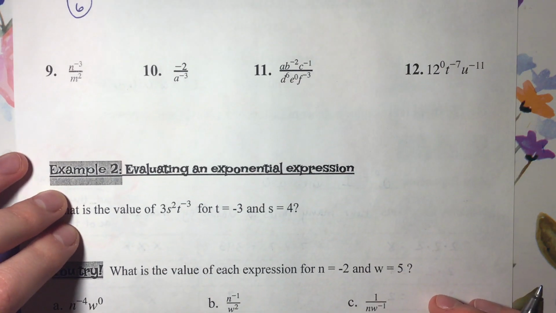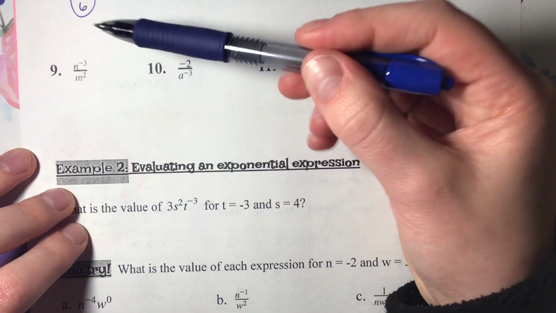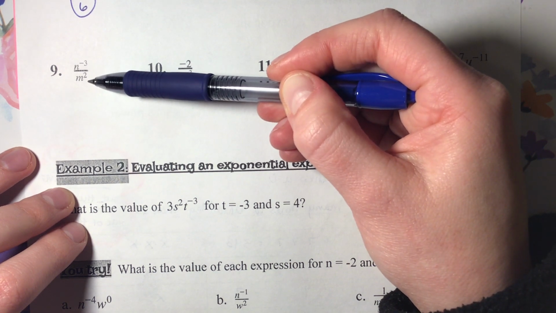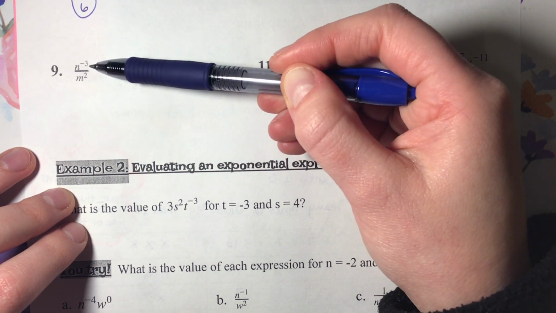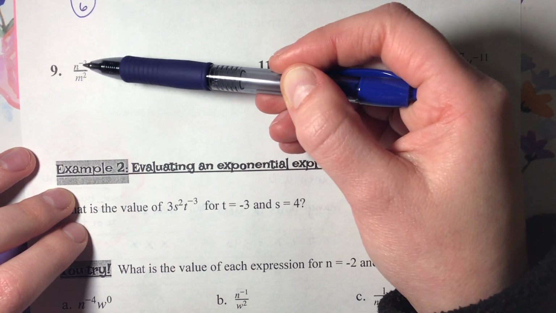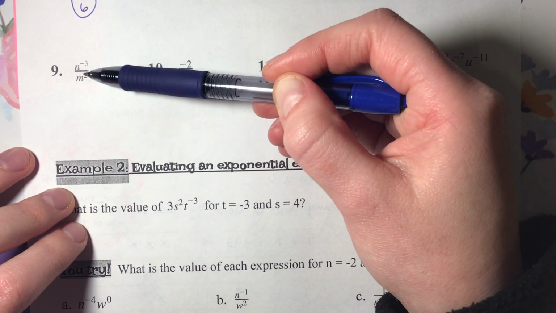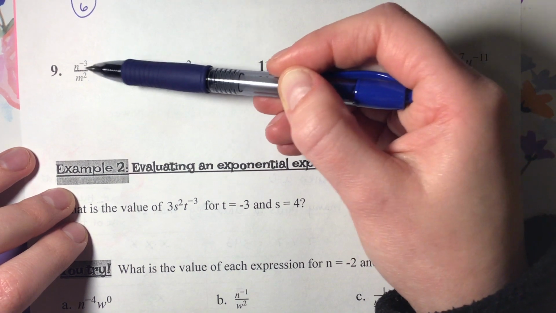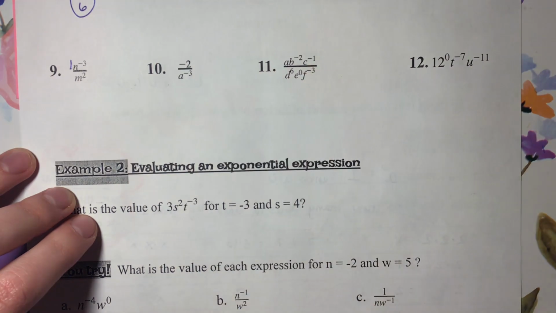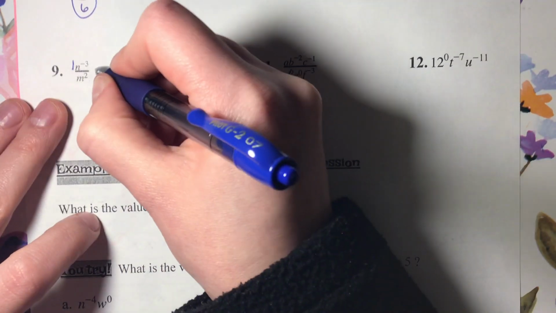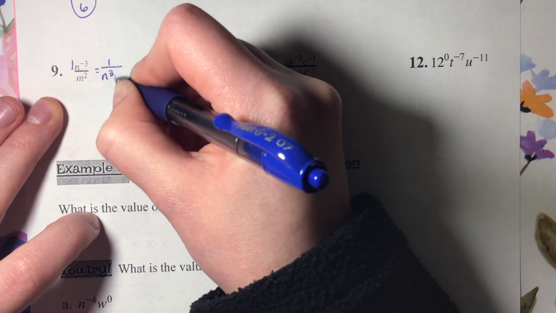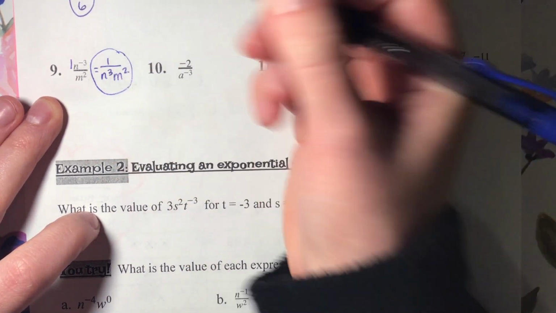Moving right along with example 9, m to the second is fine where it is because it has a positive exponent. But n to the negative 3 is not looking so good. So I need to move that to the bottom of the fraction. But what's left over at the top? Well, there's still a 1 up there because remember, there's always an invisible 1 in front of my terms. So I'm going to have 1 over n cubed m squared.